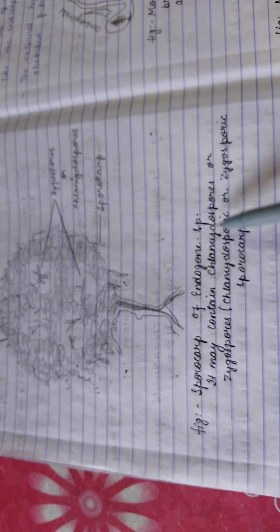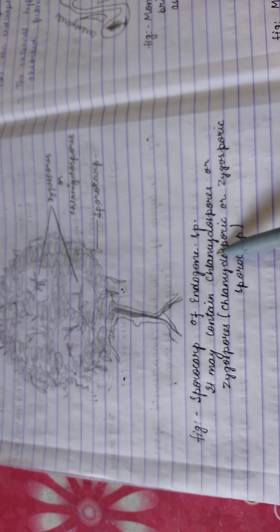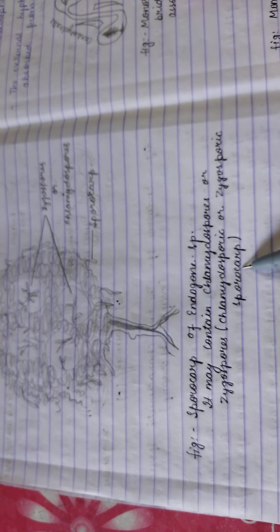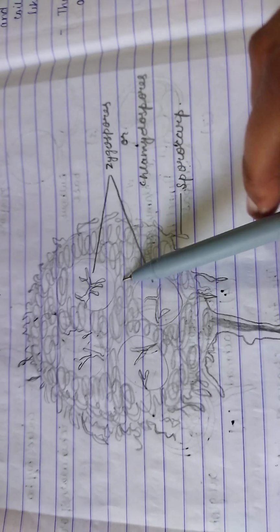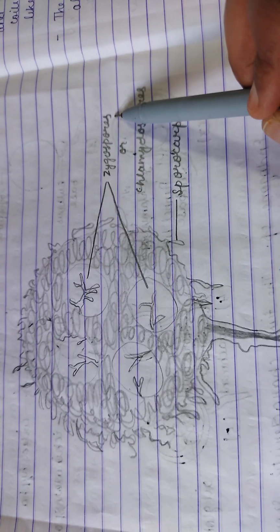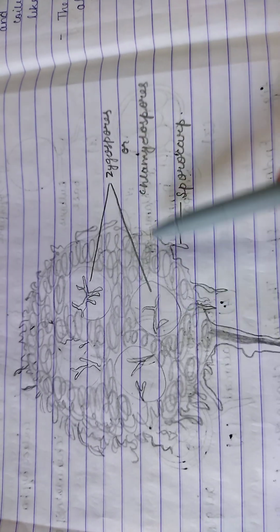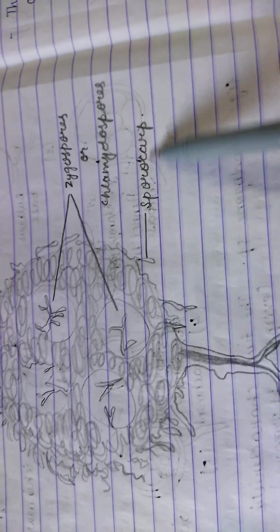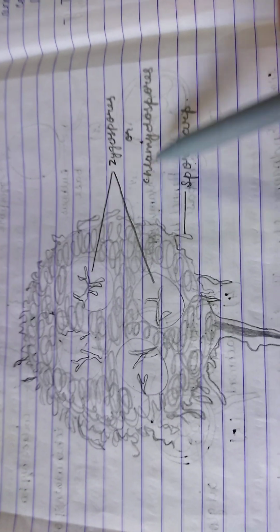Now, this is the structure showing the sporocarp of Indogone species. It may contain chlamydospores or zygospores, a chlamydosporic or zygosporic sporocarp. Here we can see the zygospores or chlamydospores, and here it is the sporocarp. It may convert into zygospores or into chlamydospores.